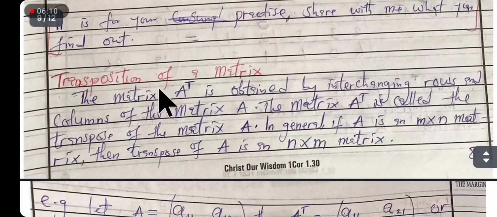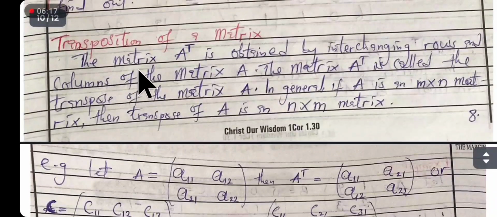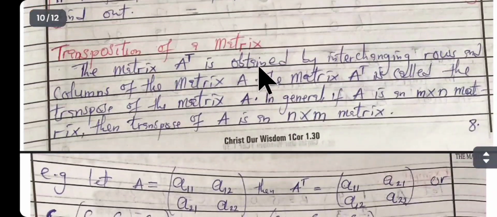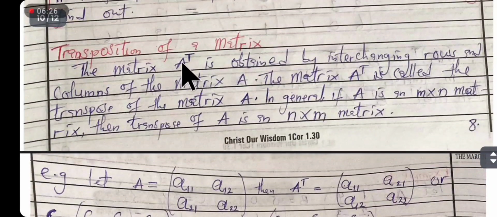And the next thing is the transpose of a matrix, or transposition of a matrix. The matrix A raised to power t, we call it A transpose, is obtained by interchanging rows and columns of the matrix A. The matrix A transpose is called the transpose of matrix A in general. If A is an M by N matrix, then the transpose of A is an N by M matrix.